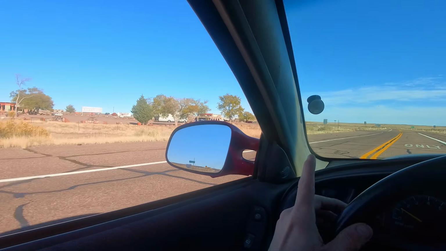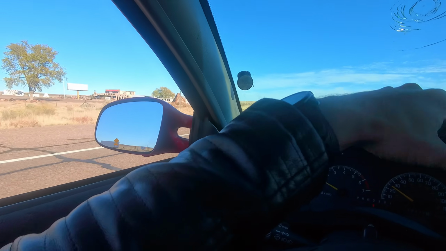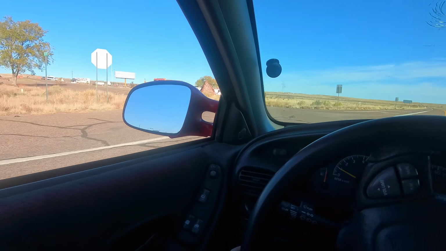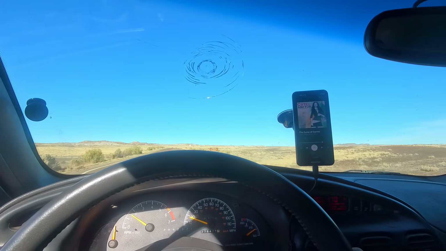Okay, this is it. This is the Petrified Forest National Park, and there's also something called the Painted Desert here. It seems like the park has a definitive closing time at 5 p.m. I am trying to find the spot where we pay, because they do have fees. We do have the pass, but I just need to find the person that I give the pass to. Hello. I have the pass. Thank you.